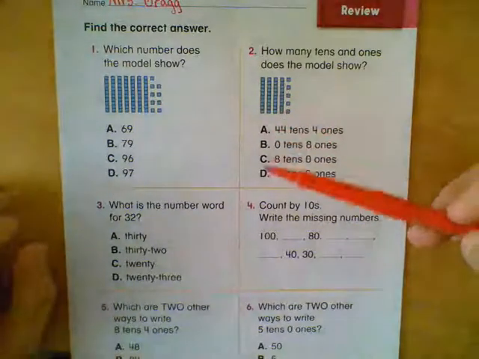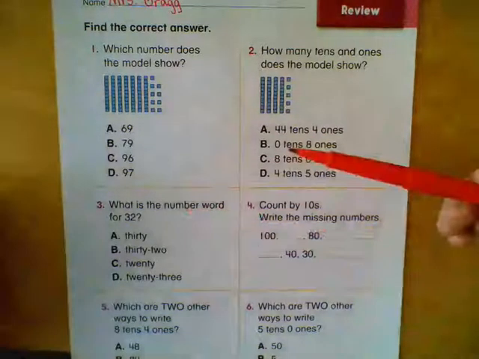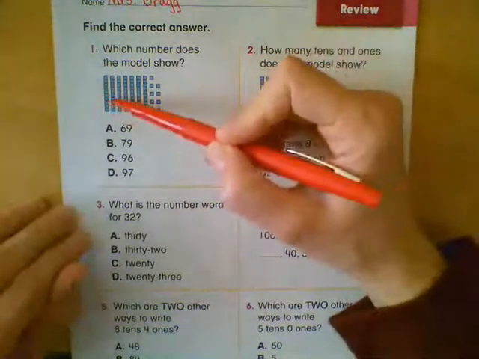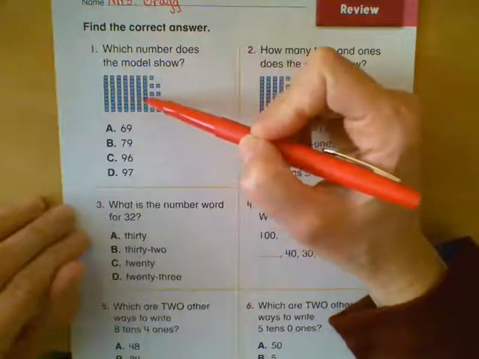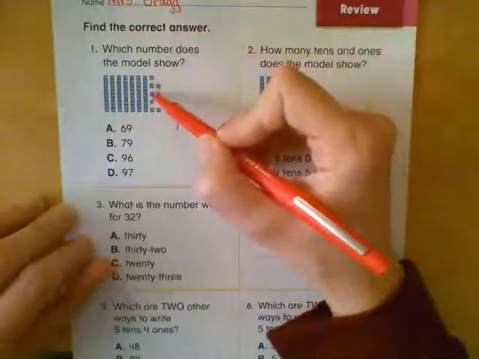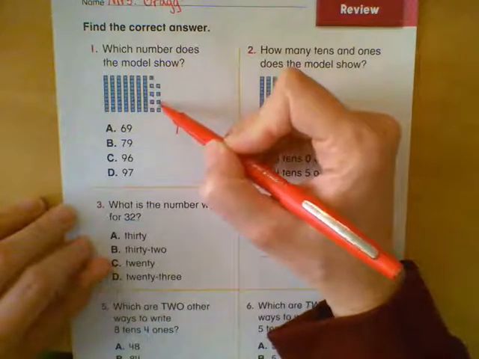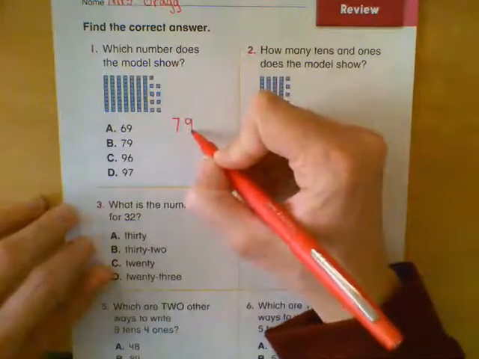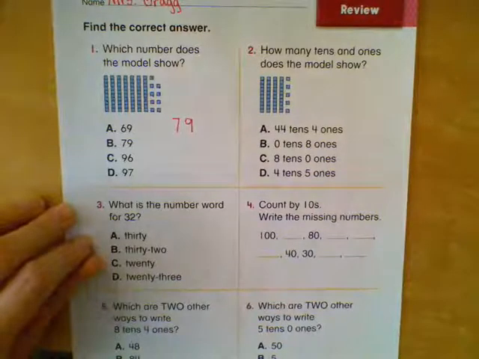Which number does the model show? We're going to count up how many tens, how many ones. We have 1, 2, 3, 4, 5, 6, 7 ten rods, and 1, 2, 3, 4, 5, 6, 7, 8, 9 ones. So Emma, what number does that model show?